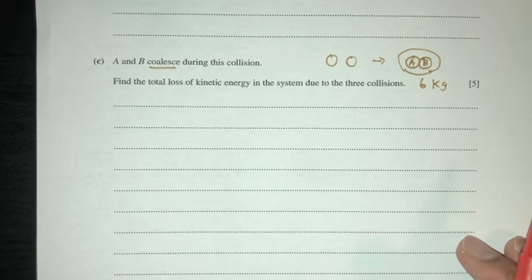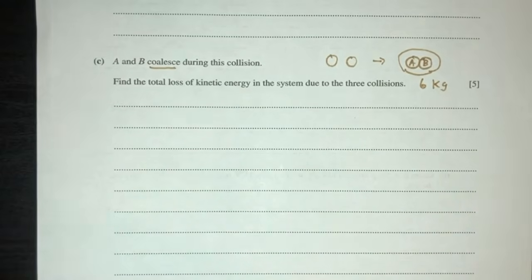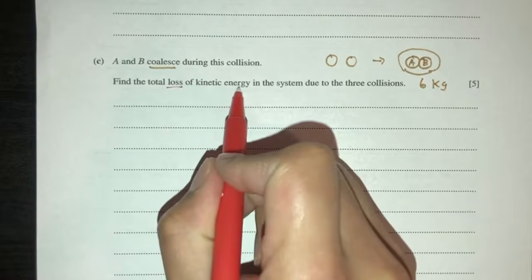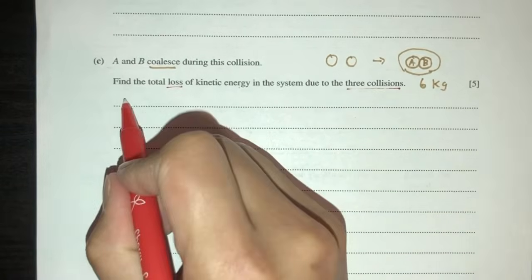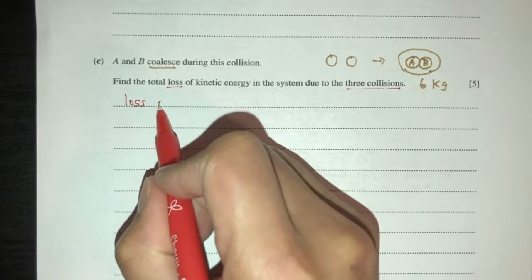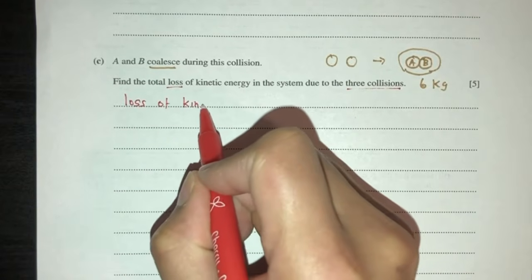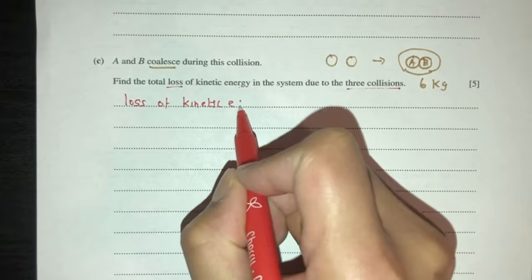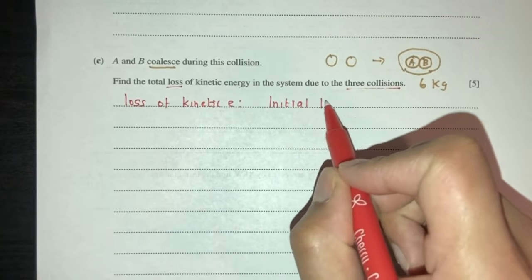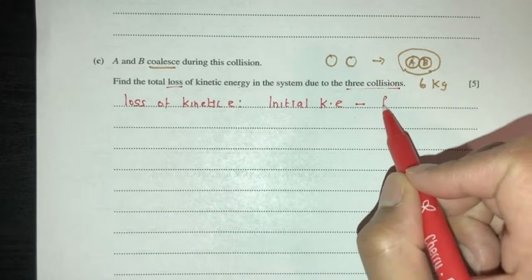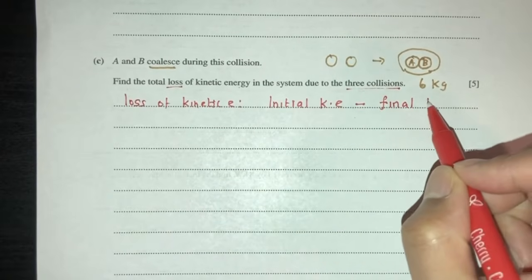Now the question is asking us to find the total loss, the loss in kinetic energy in the system due to the 3 collisions. So how do you find loss of kinetic energy? You have to first find the initial kinetic energy minus the final kinetic energy.